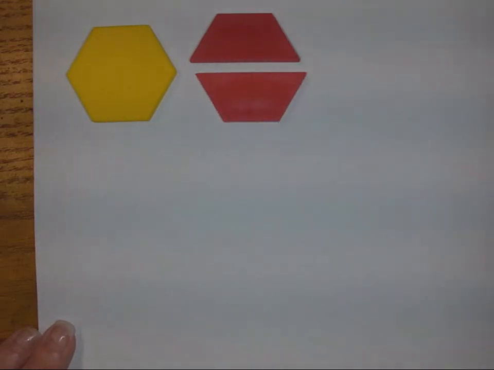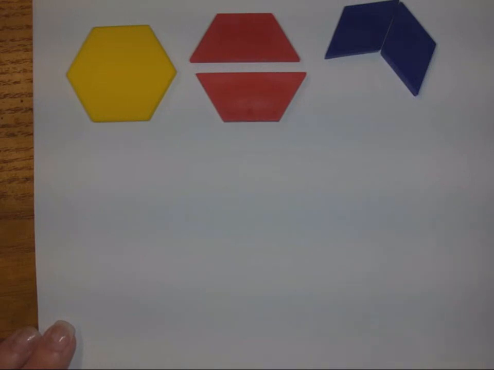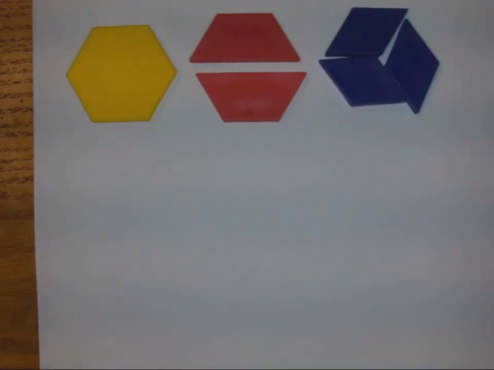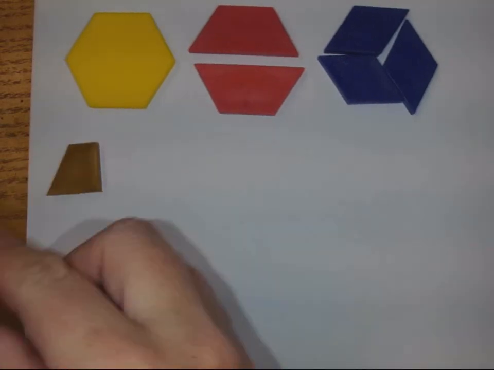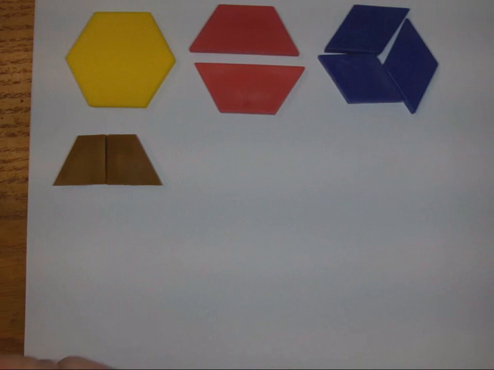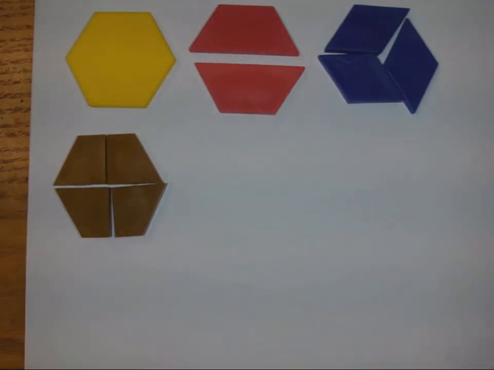So here are some of the more common pattern block colors and choices. We're going to play around with these. You'll need to do this on your own. I'm just going to demonstrate some of this.